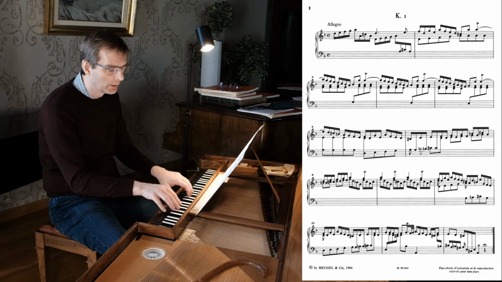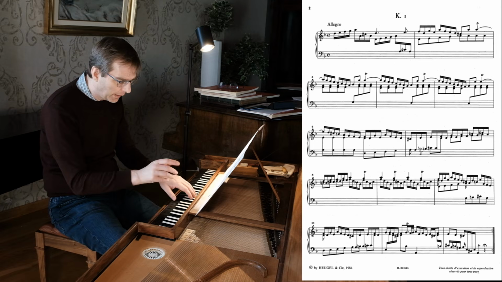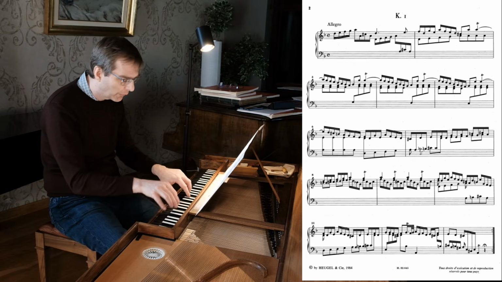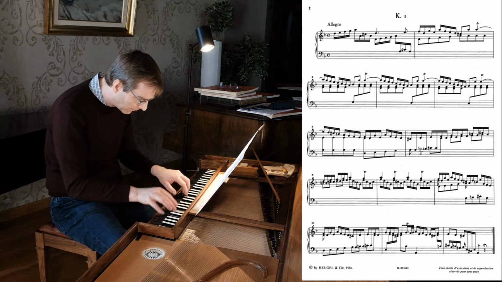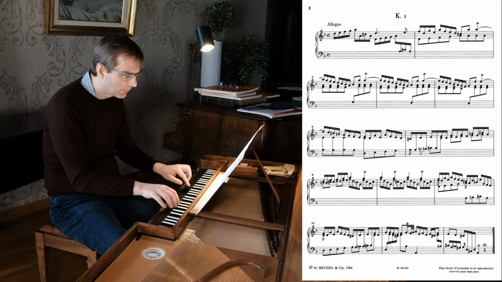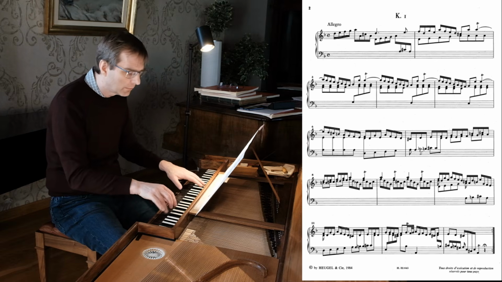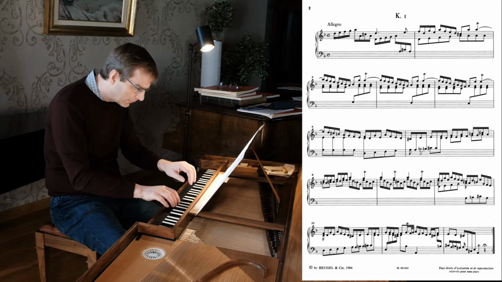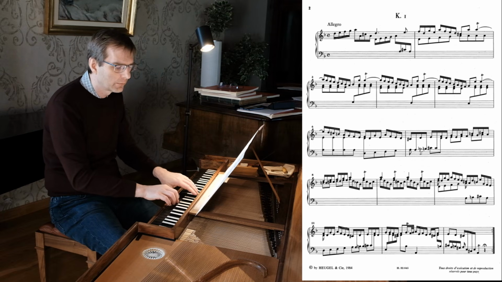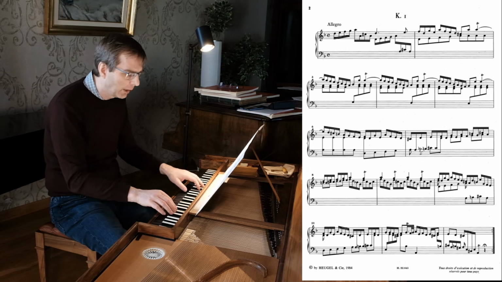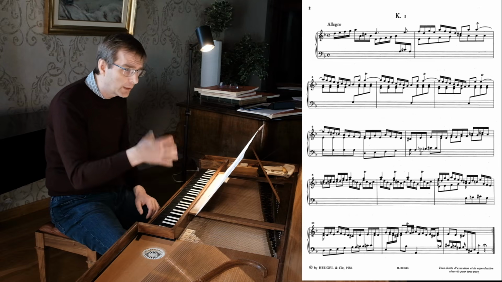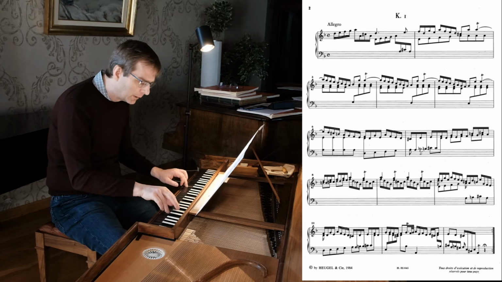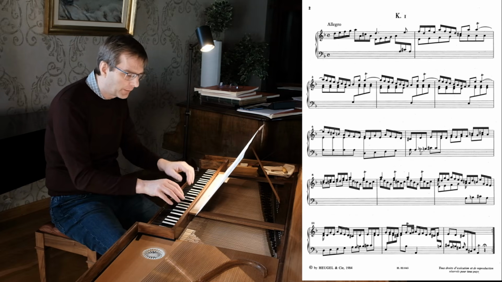So one. So again. Confirmation. Wrong notes, but also here, closure of the piece, more accents. Sorry.